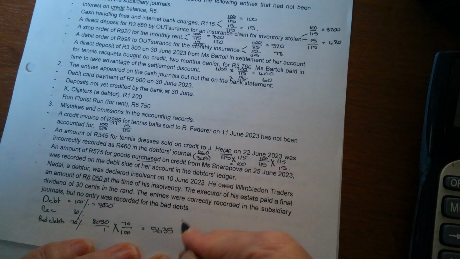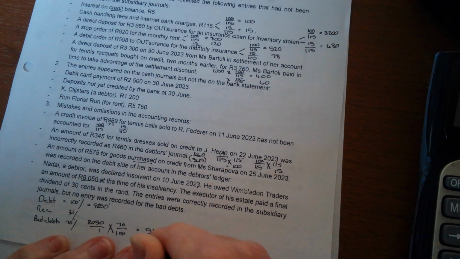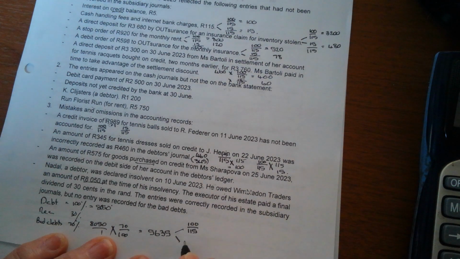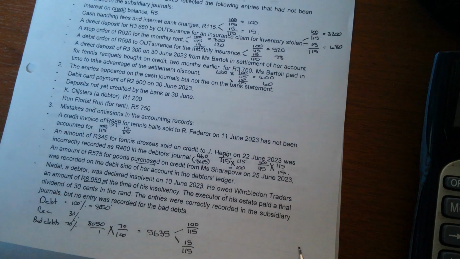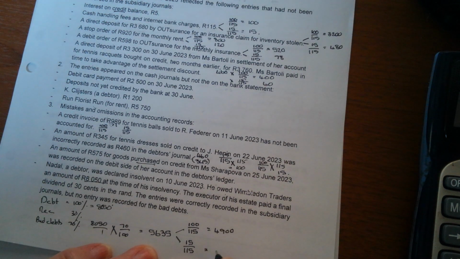Now, of this 5635, we have to split and indicate that some of this will be VAT and some of it will be the expense for bad debts. So I will multiply this with 100 over 115, and to calculate the VAT will be 15 over 115. Okay, so the bad debts will be 4,900 and the VAT will be 735 rand.